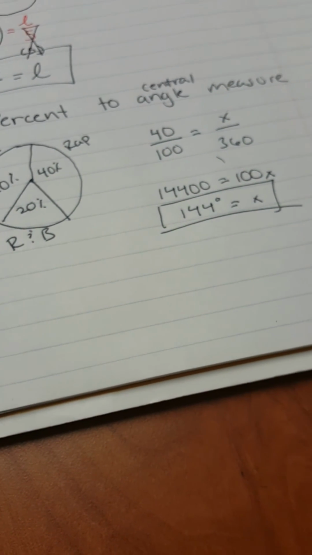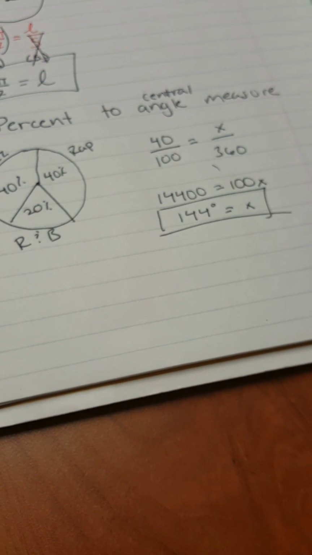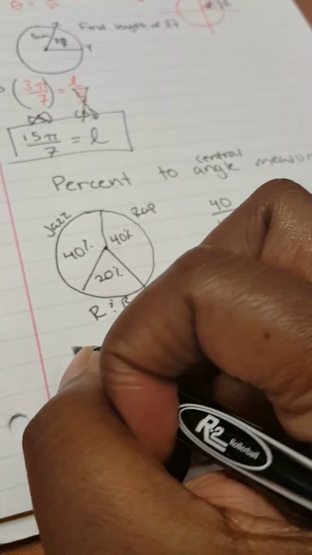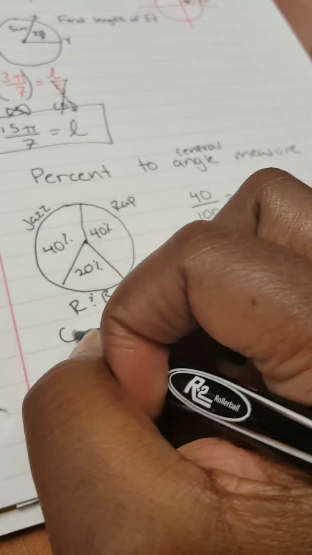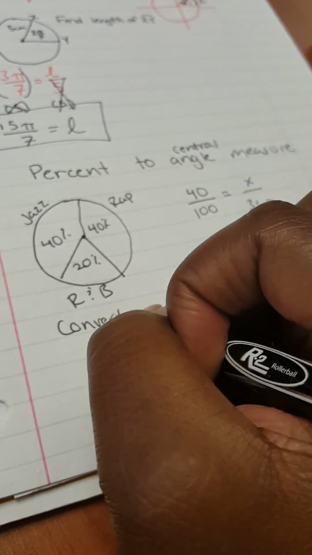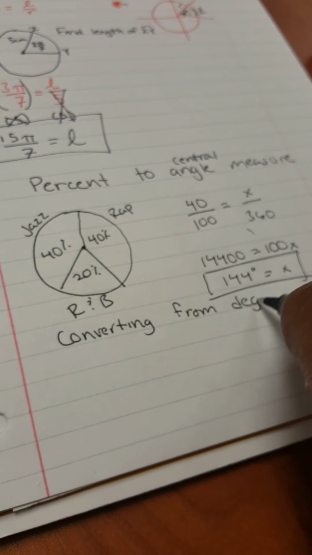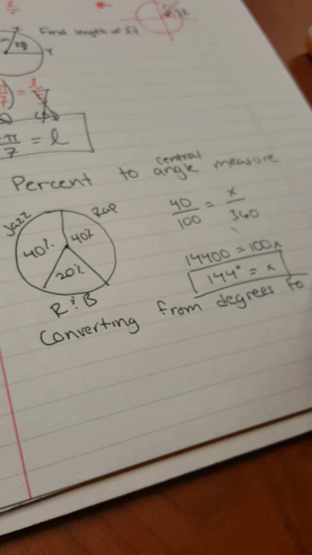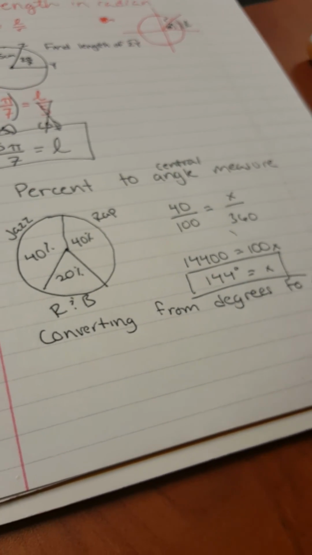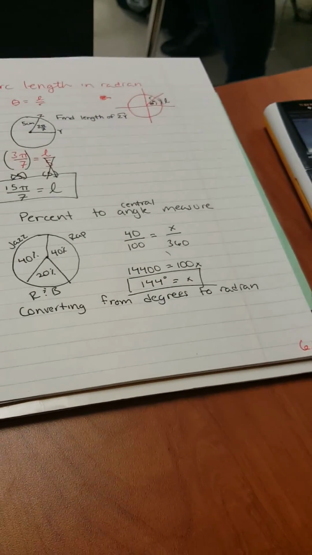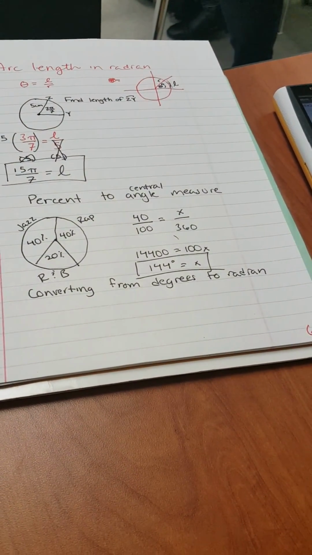Okay. All right, last thing. You might can fit this at the bottom. Okay, converting from degrees to radian.